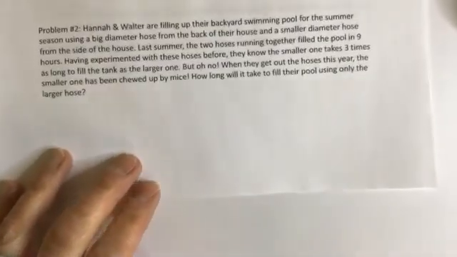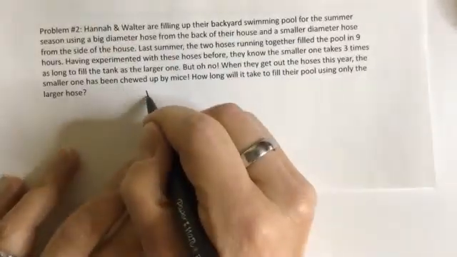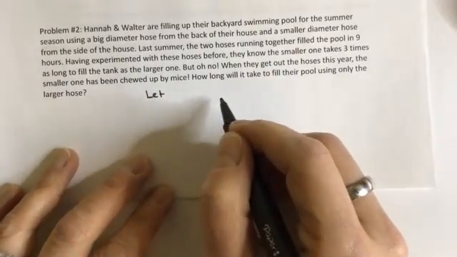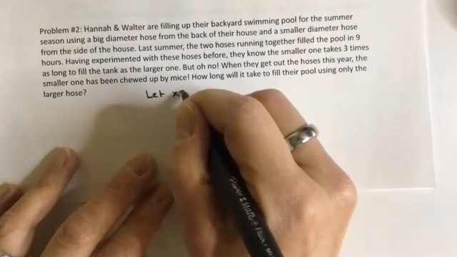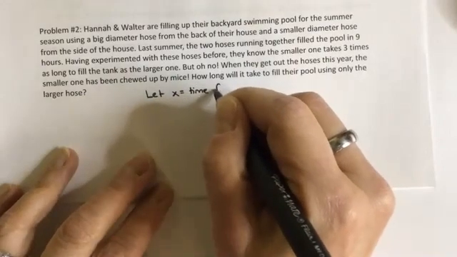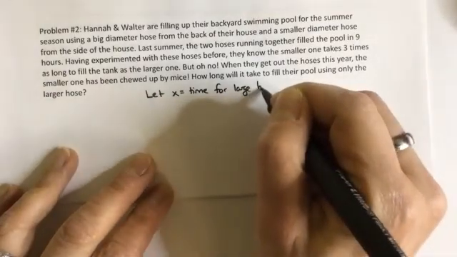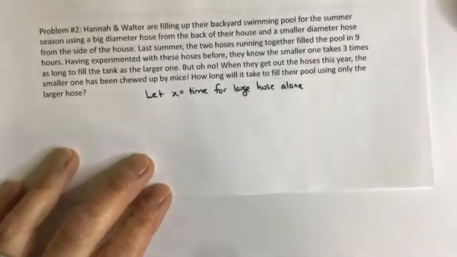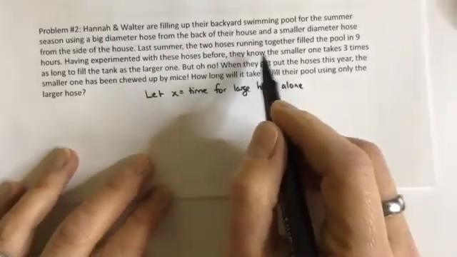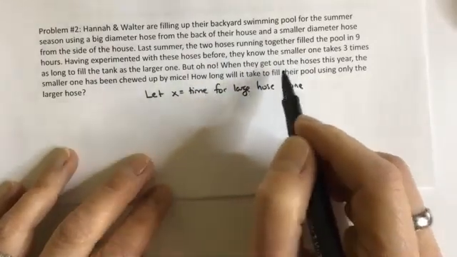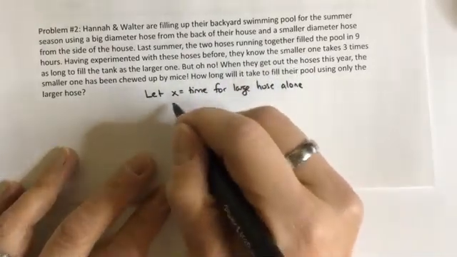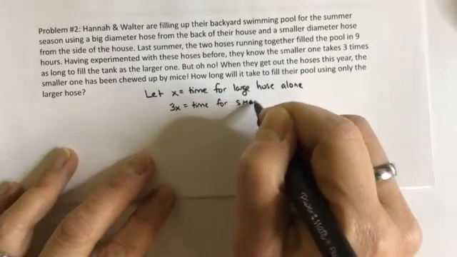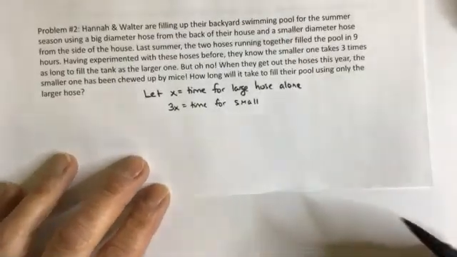So with Hannah and Walter, I'm always going to let my variable represent the thing I'm trying to find. So at the end, it says, how long will it take to fill the pool using only the large hose? So that means X is going to be the time for the large hose to do it alone. So now I'm going to set up this equation. Let's see. 2 hoses together did the pool in 9 hours. The smaller one takes 3 times as long to fill. Okay, so 3x is the time for the small. And the 9 is the time together.